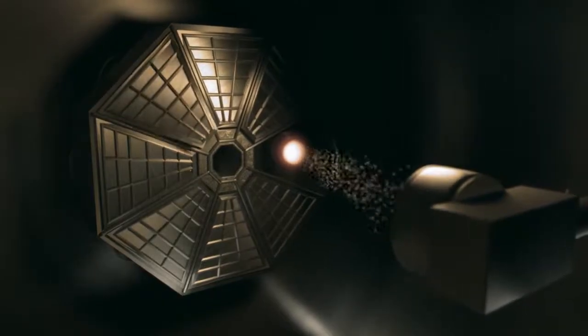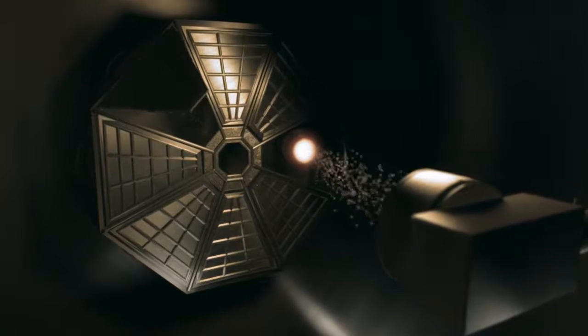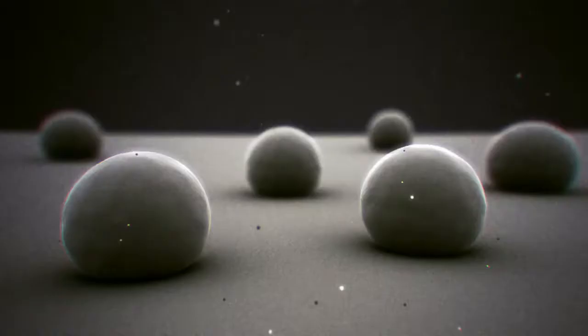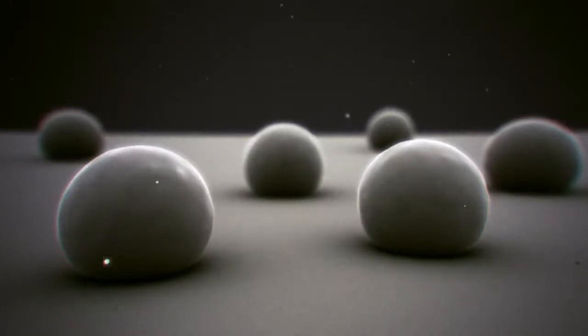At this time we now also open the flange to the arsenic source, so that both gallium and arsenic atoms are directed simultaneously towards the graphene surface. Now gallium and arsenic atoms hit and enter the gallium droplet.